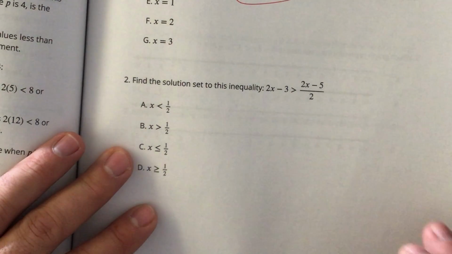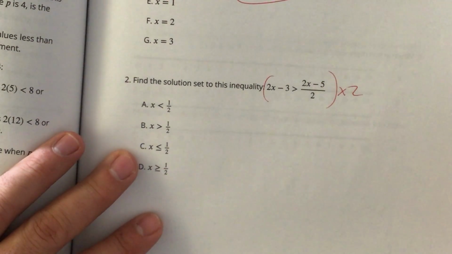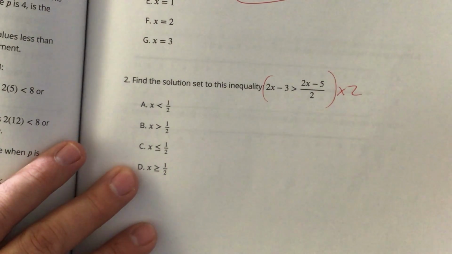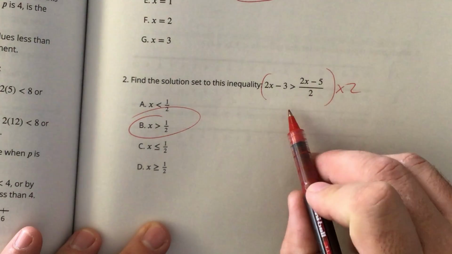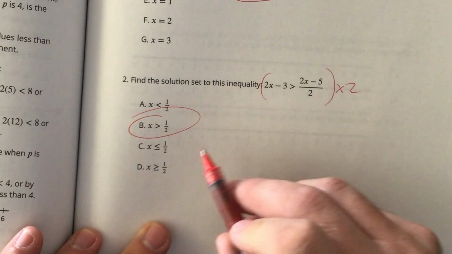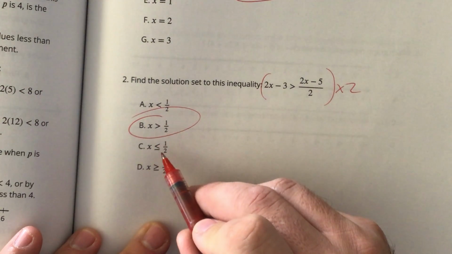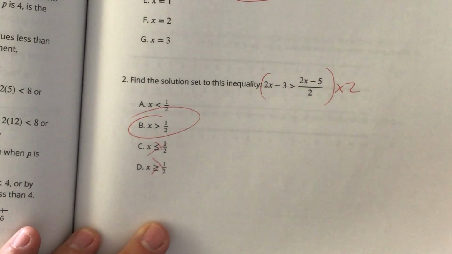Same type of question, you just solve. Again, I would take everything times 2. What do you got for an answer there, Caleb? I got B. B is what I got as well. Anytime you see this symbol here, guys, it's going to be one of these two. It's not going to all of a sudden grow an equal sign. So anytime you see that, you can eliminate some choices.